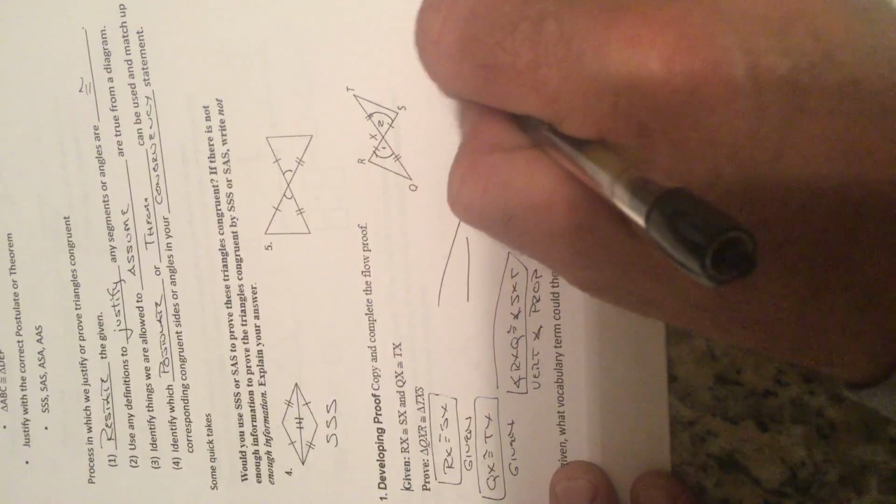At that point, we can put that all together and state that triangle QXR is congruent to triangle TXS by side angle side. The angle touches both sides. As a result, we can say the two triangles are congruent, and you can only hope that proofs are that straightforward because they probably won't be.